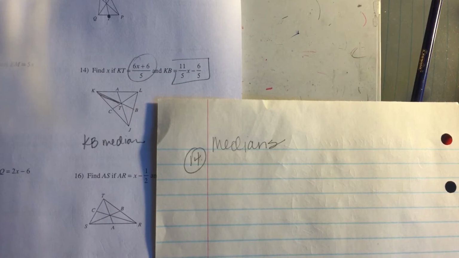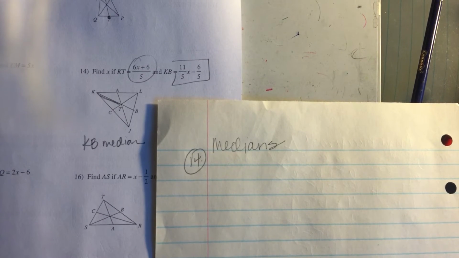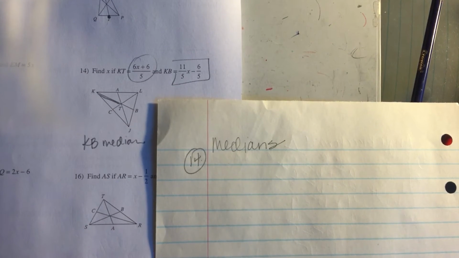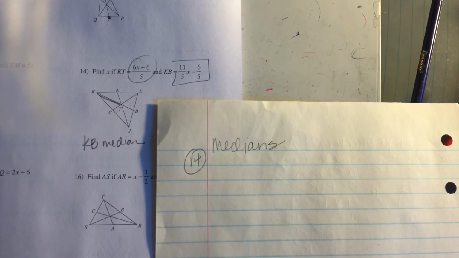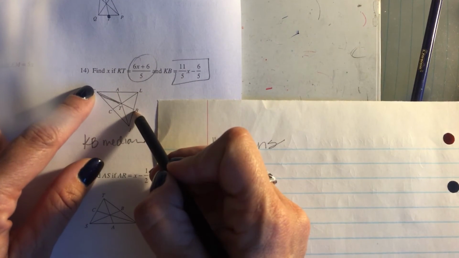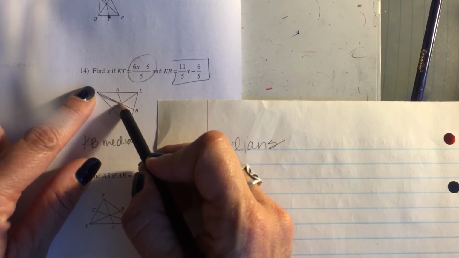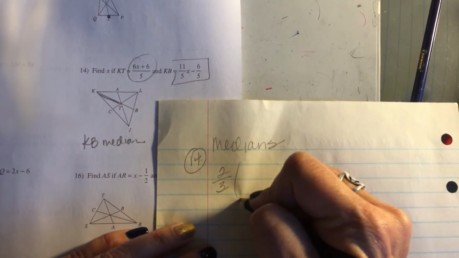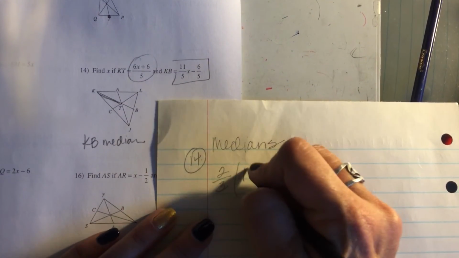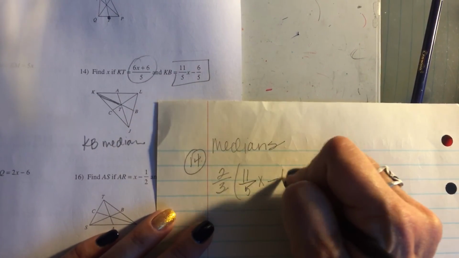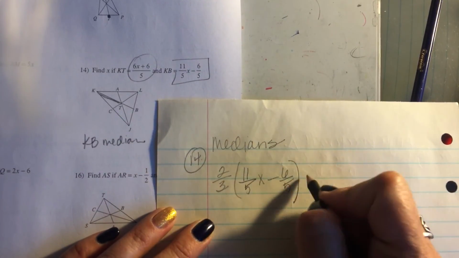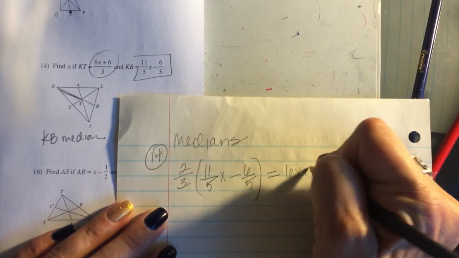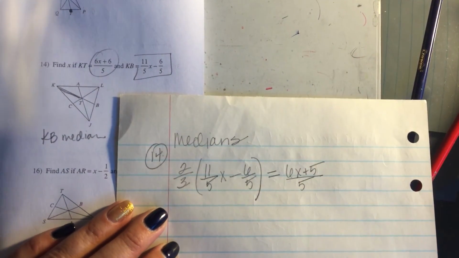On your line paper, we're on the medians worksheet, number 14. K to B was the entire length. What I know is that this longer part is 2/3 of that entire length. So using that idea, 2/3 of the entire length, which is expressed as 11/5 x minus 6/5, is equal to 6x plus 6 all over 5.